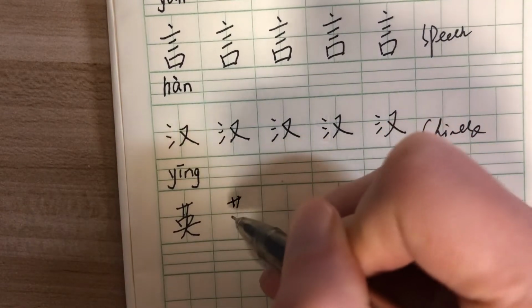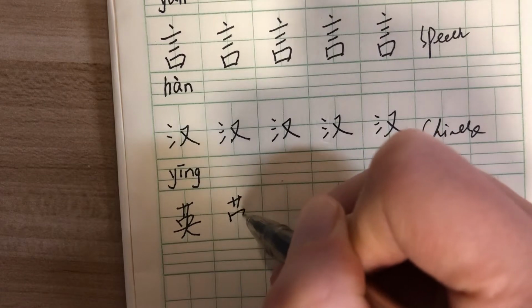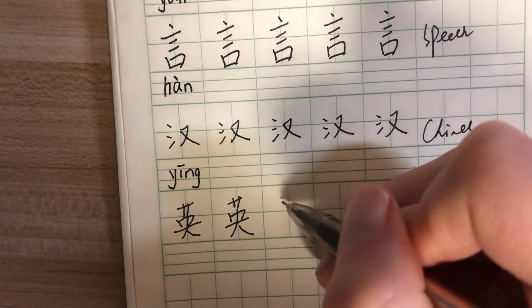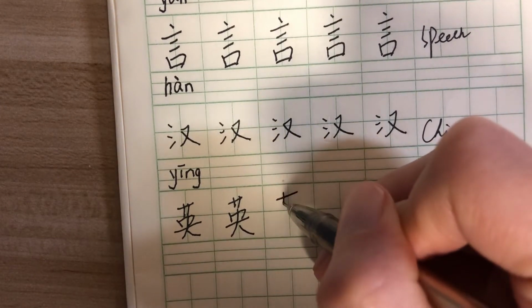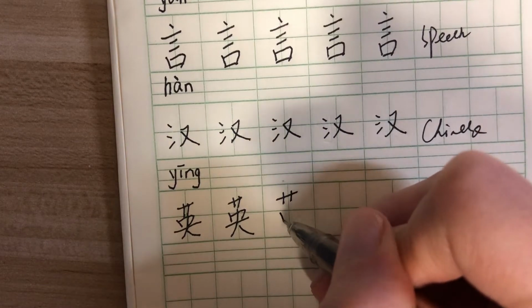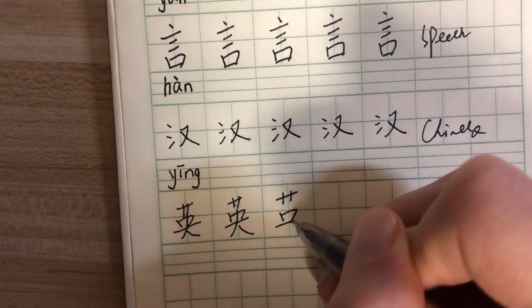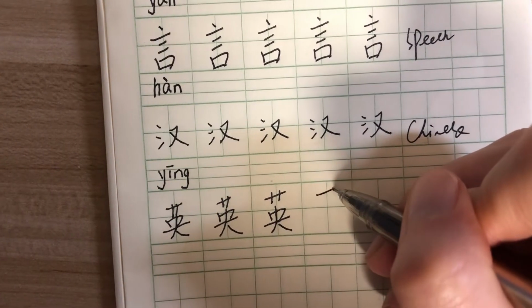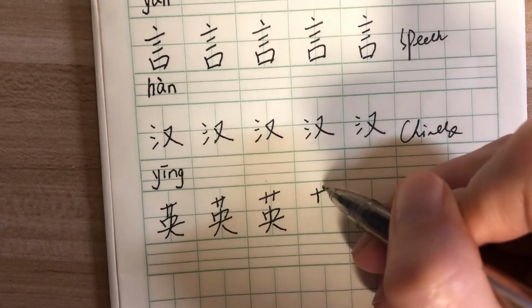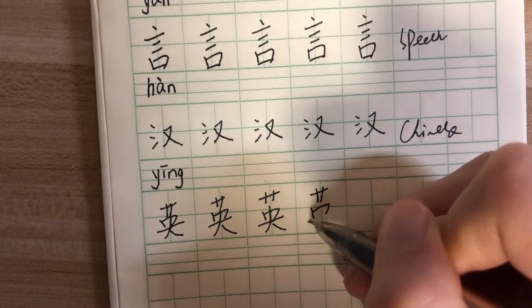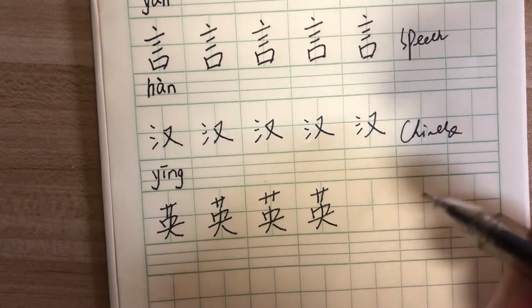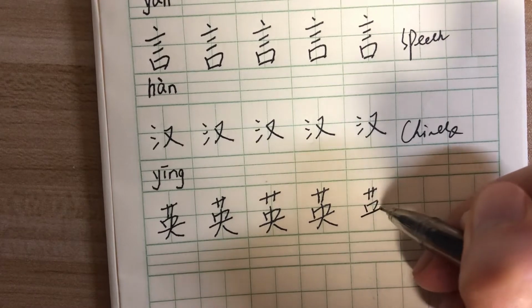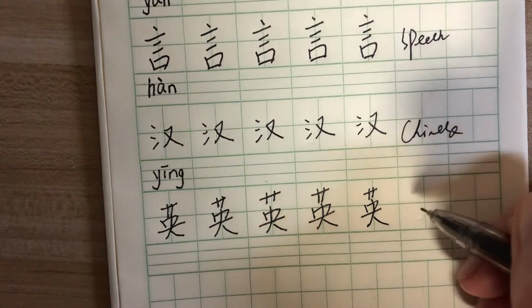I'm going to write it slowly. And it means English.